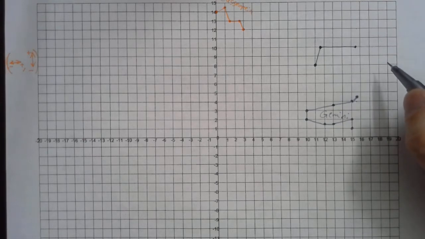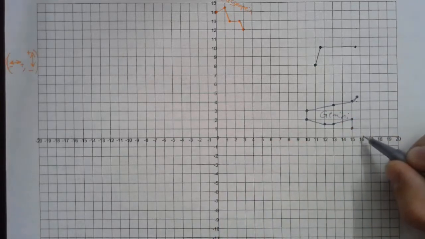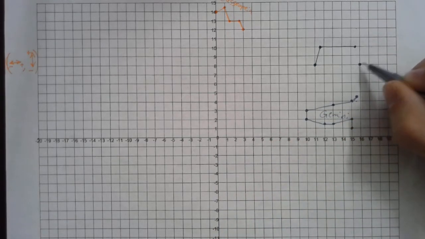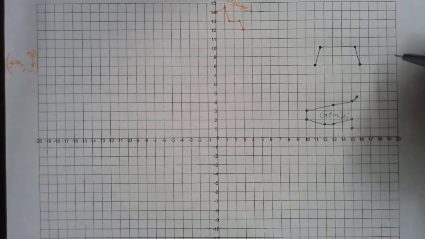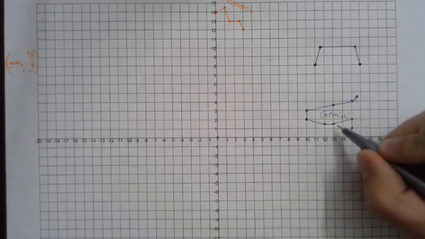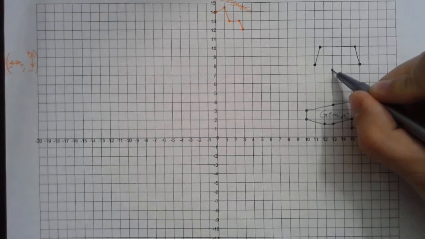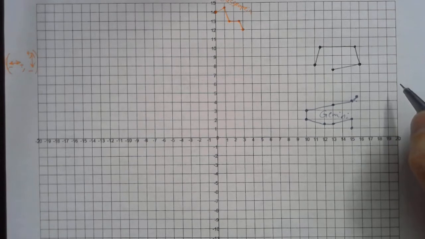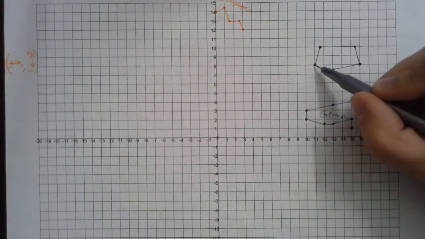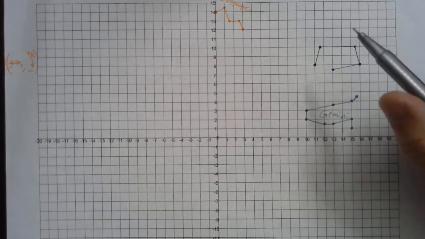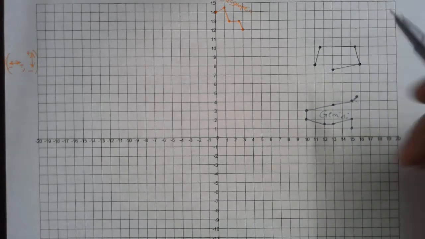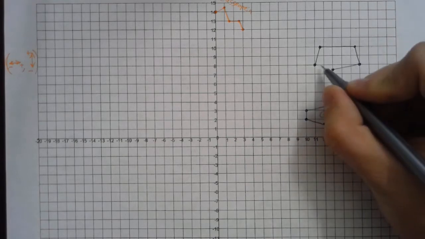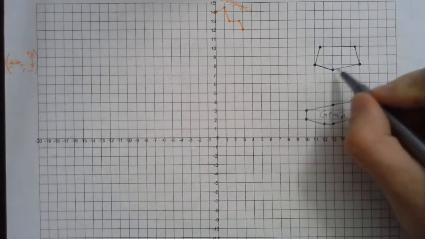From there, we've got 16, 8. So we're going to go 16 over and 8 up. That should be right about here. After that is 13, 7.5. So 13 over and then 7 and a half up, right here. The last coordinate says 11, 8, which is actually the first coordinate we did. When we have a repeating point, a point that we've already done earlier, we just continue and connect to whatever point came before. And that's Auriga.